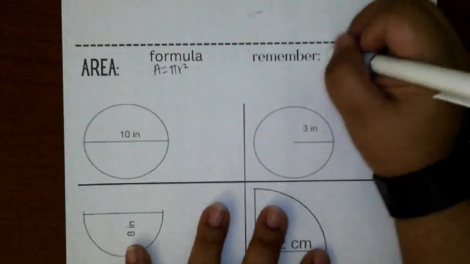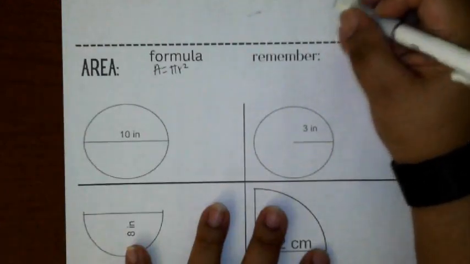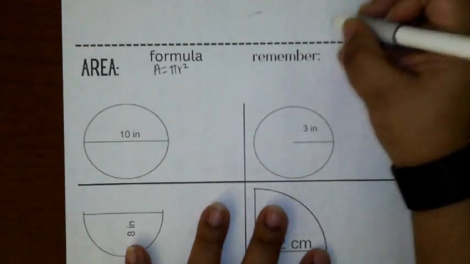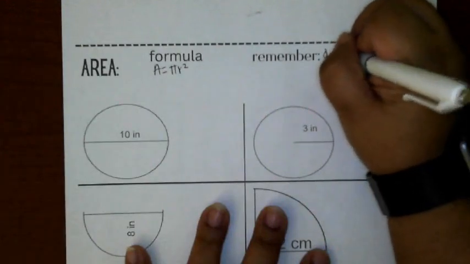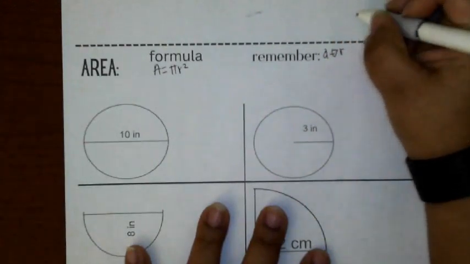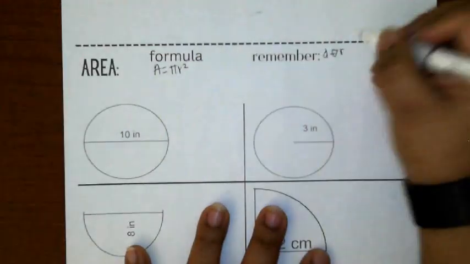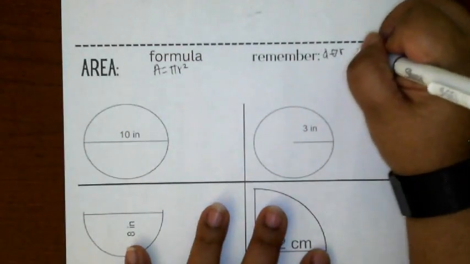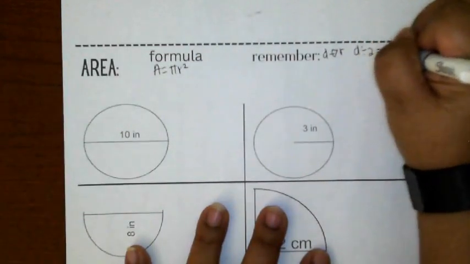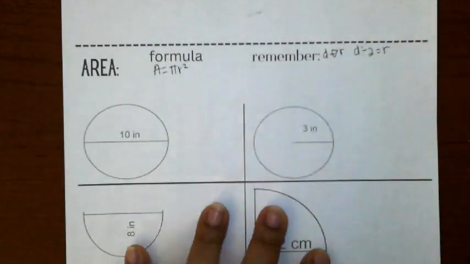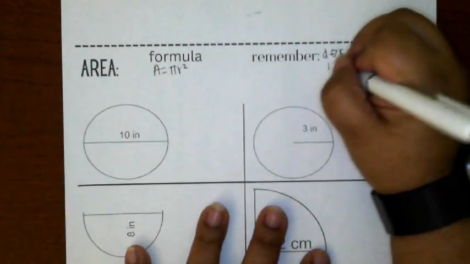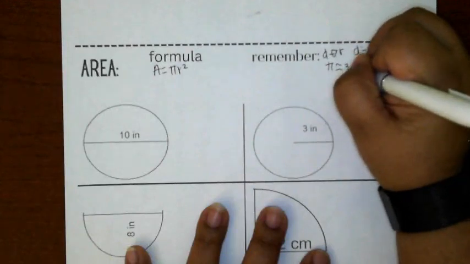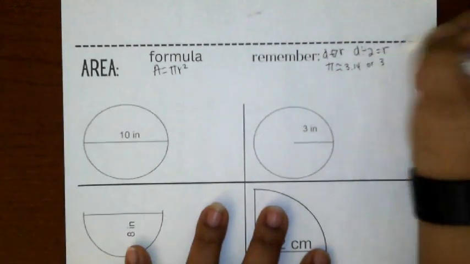Here, I do want you to remember what we wrote up on top: if you're trying to get from diameter to radius, remember, you need the radius. What you need to do then is diameter divided by 2 and you'll get your radius. I also want you to remember that pi is approximately 3.14 or 3.